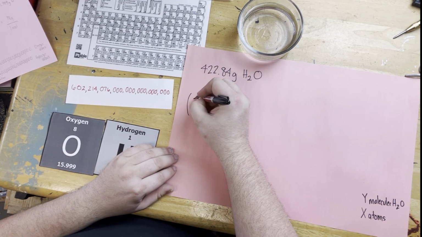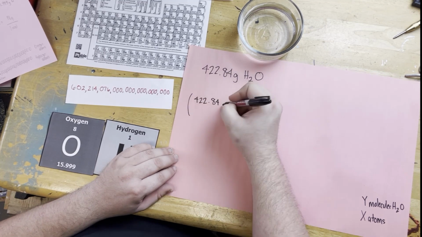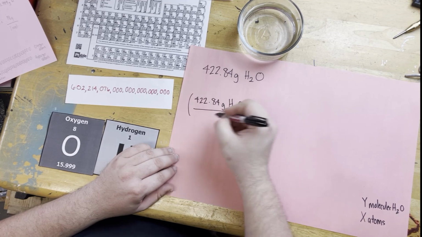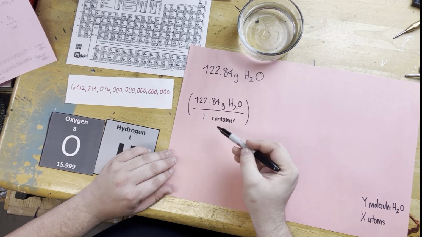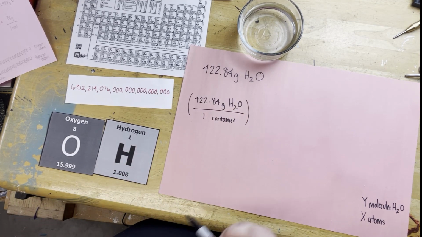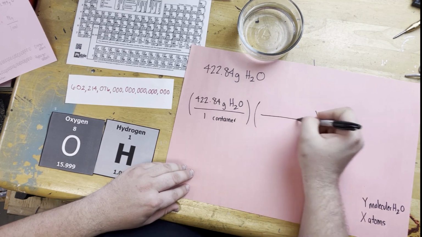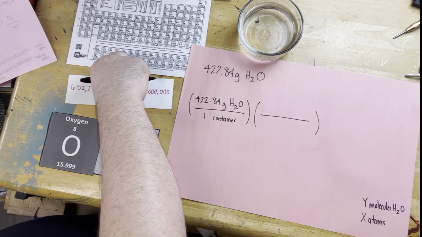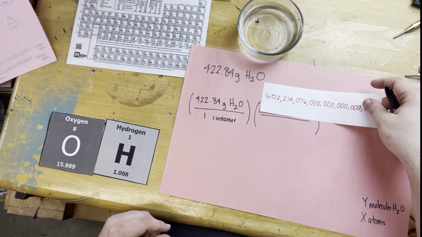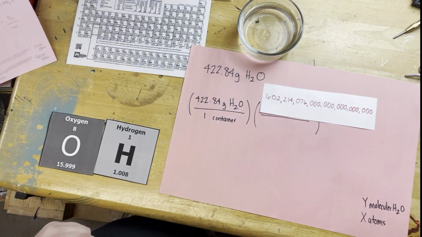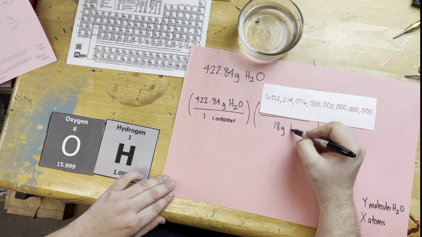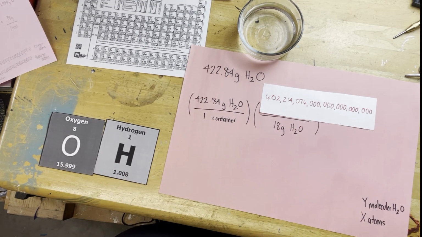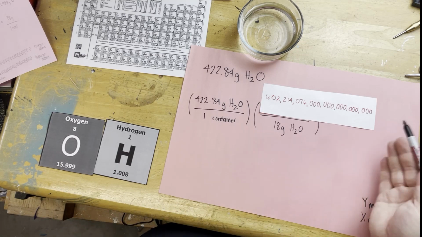The first fraction I'm going to write represents that 422.84 grams of water is equal to 1 container. Right? I've got my container here, and it has this much water, so I've got this many grams per container. Secondarily, my second relationship is going to represent how many molecules are in 18 grams, excuse me. I've got 422.84 grams, and if I know that 18 grams is this many molecules, then I should be able to use both of these pieces of information to figure out how many molecules are in the container.